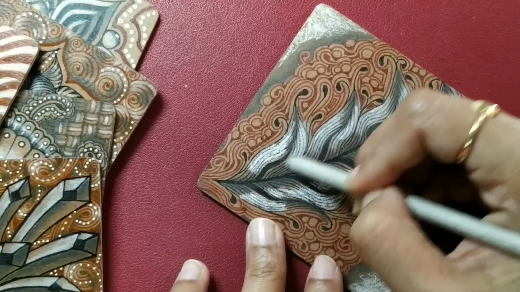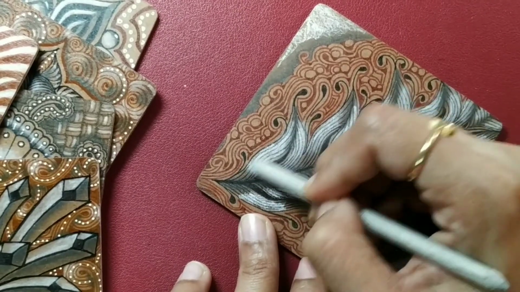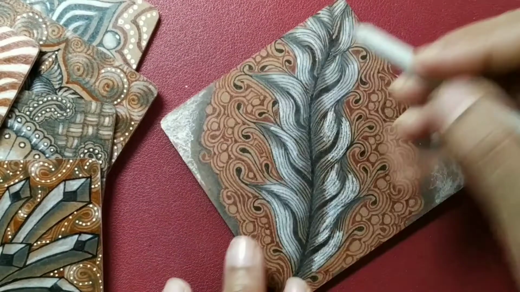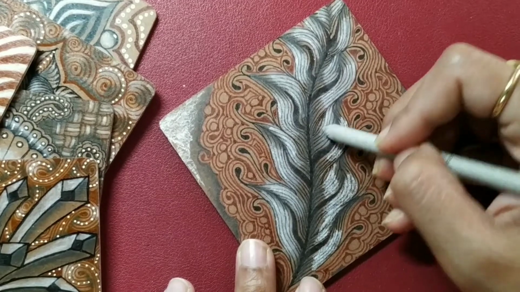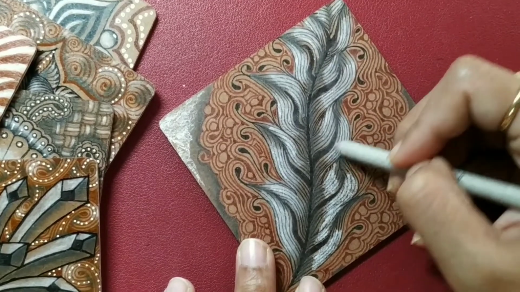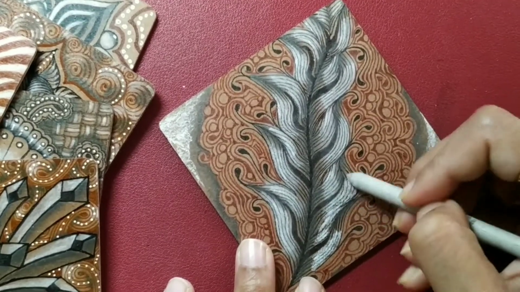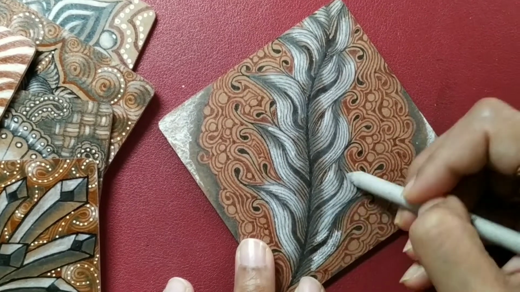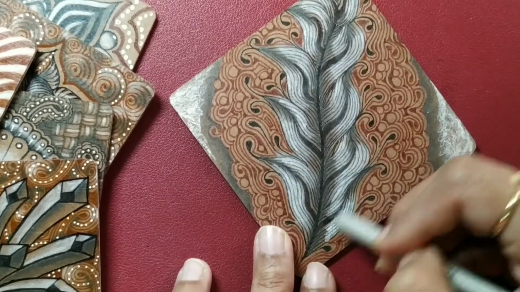Such simple tools and you can see how beautiful they look when added to your paper, or for that matter any medium.